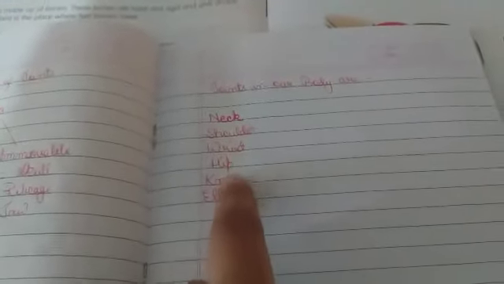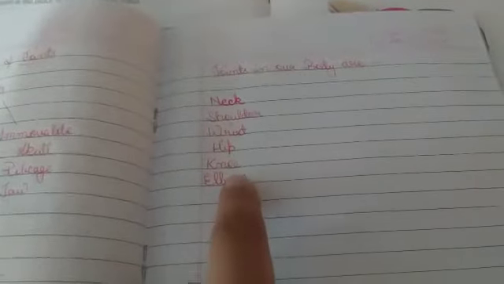Okay, children. So tell me, in the first class of this chapter we learned about some examples of joints in our body. So let's see what some of the joints in our body are. Look here, children, we have learned about the neck joint, the shoulder, the wrist, the hip, the knee, and the elbow.